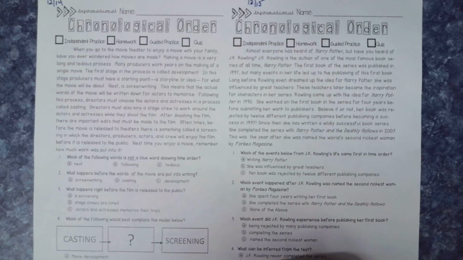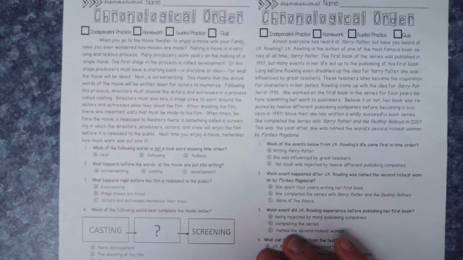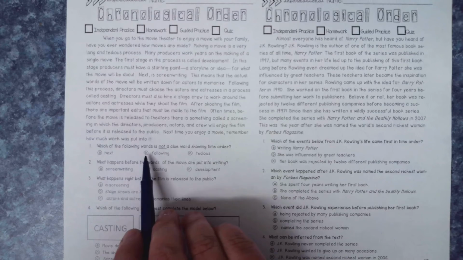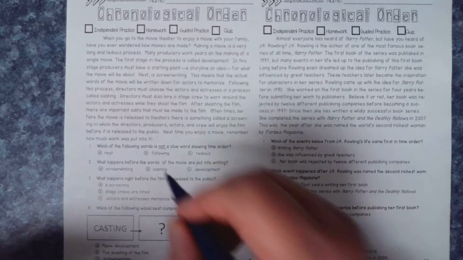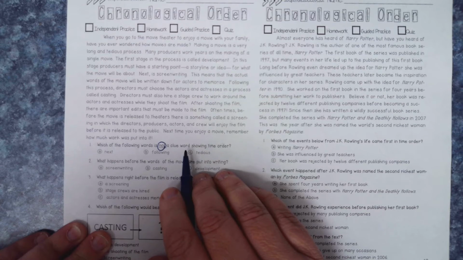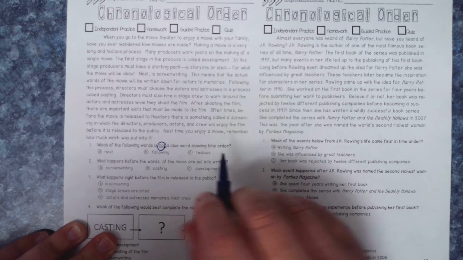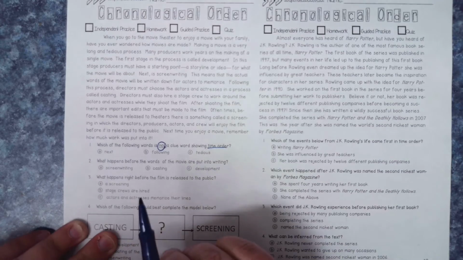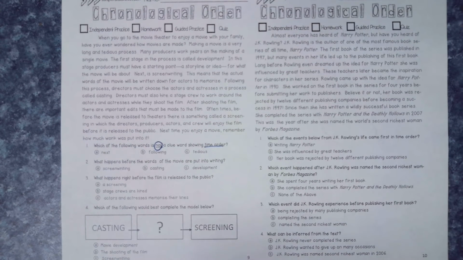So let's look at our first one. We're looking at chronological order, and when we look at the questions, it says, which of the following words is not a clue word showing time order? Even though it's underlined, I always like to circle it. So I'm going to look for which one is not showing time order. Again, the keywords that show time order are first, second, finally, next, then. Those are the keywords we're looking for that show order.